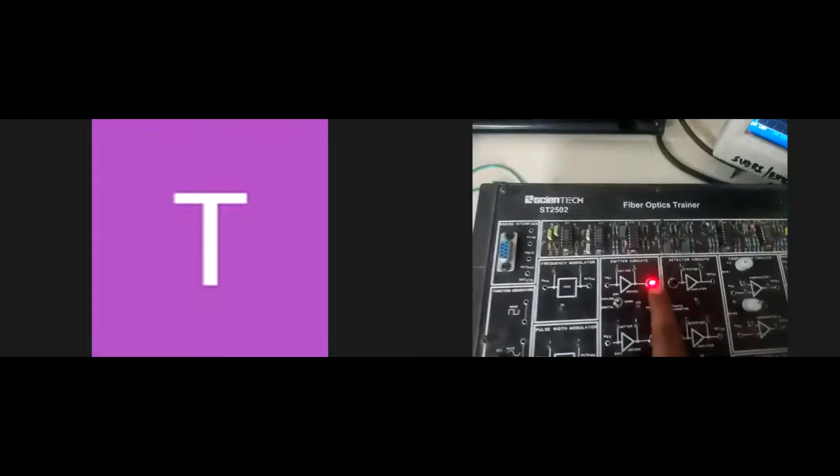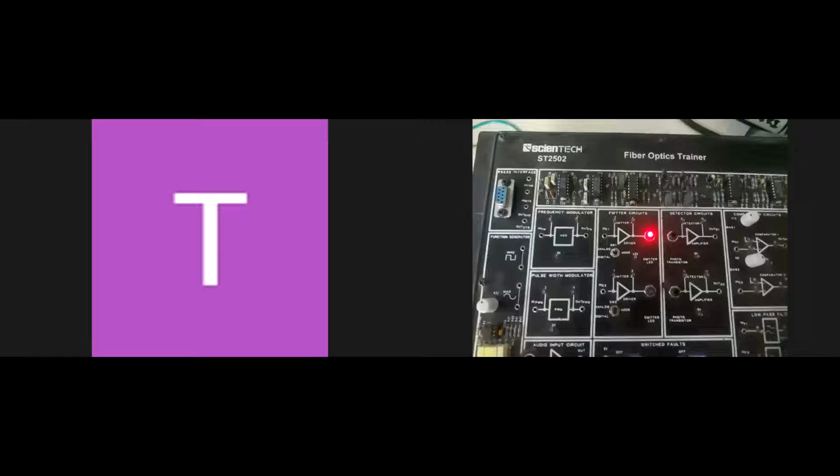Then here, are you able to see this light? Actually this is a red color light, but through this mobile camera you may feel it as a white light, but this is basically the red color light. So are you able to see that? Yes, ma'am. So that is the emitter section.